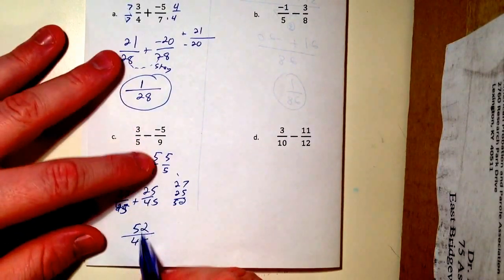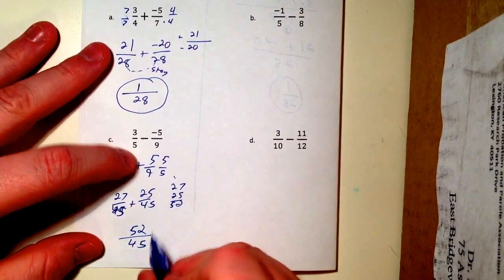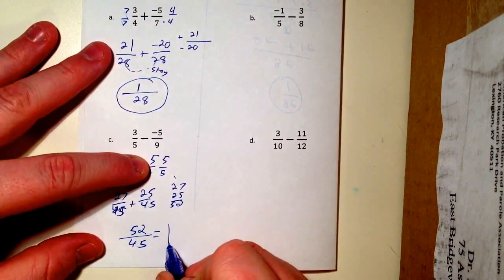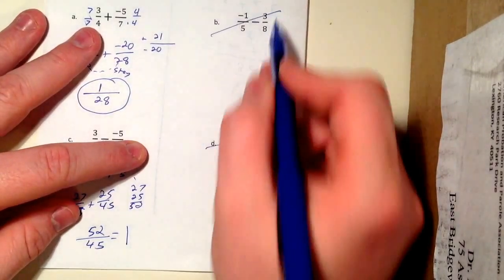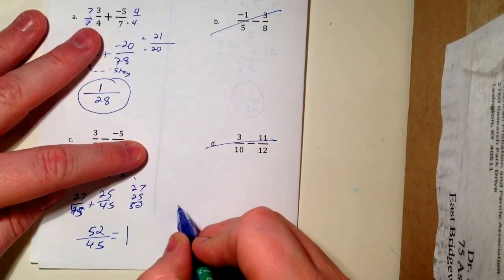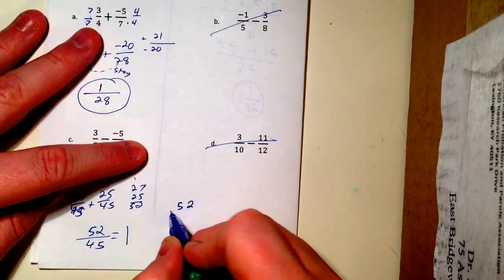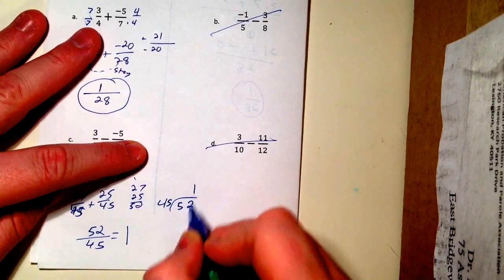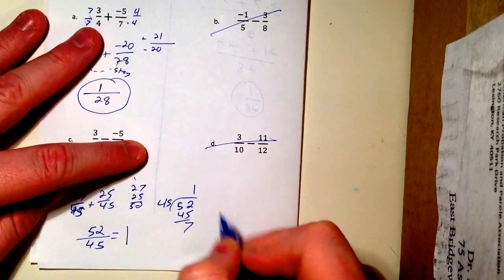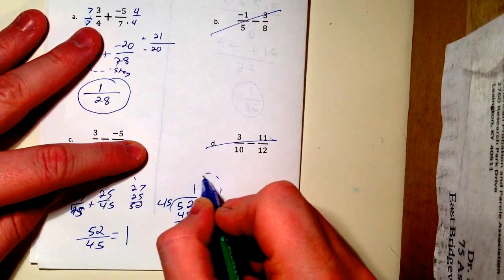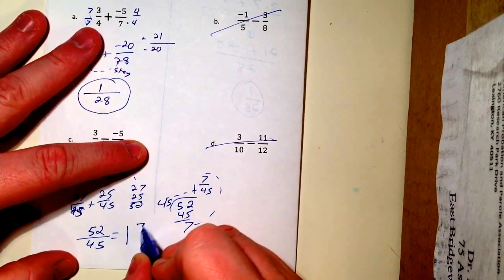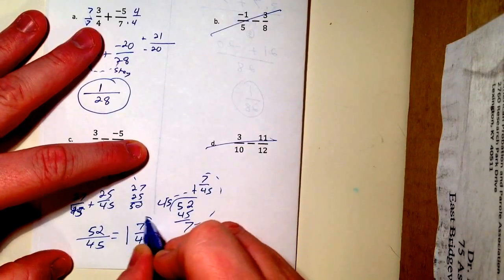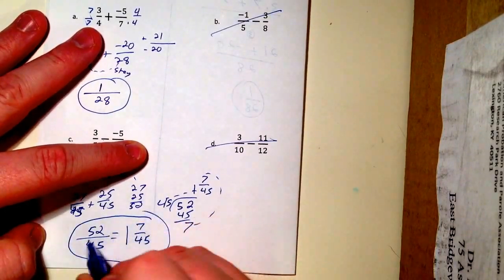So what happens is I can divide this and say, okay, 45 goes in there once. So let's say 52 is inside, 45 is on the outside. It goes in once with 7 left over. Remember, 7 goes up top, 45 goes in the bottom. So 1 and 7/45. I'll take either one of those answers.